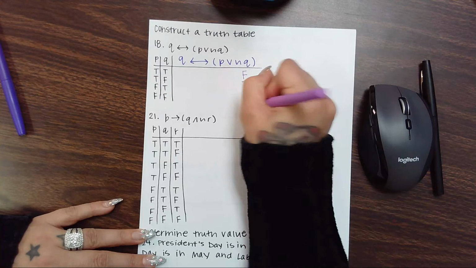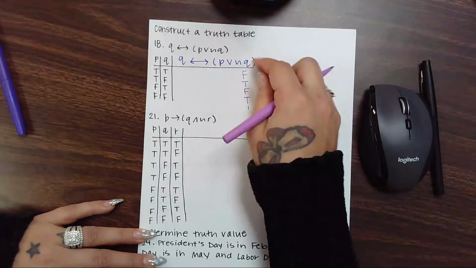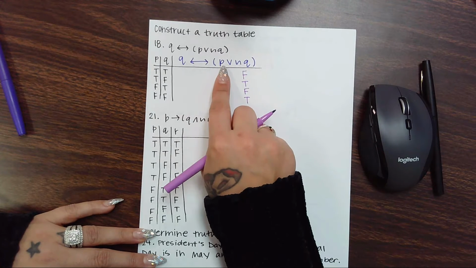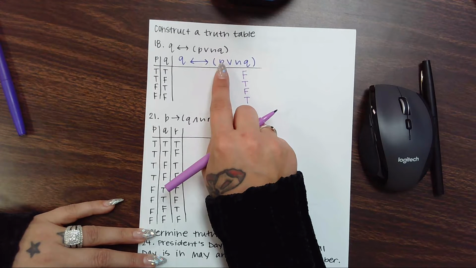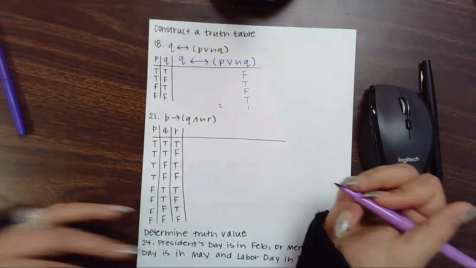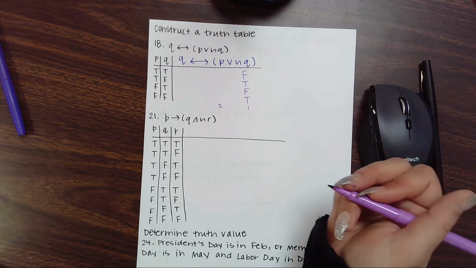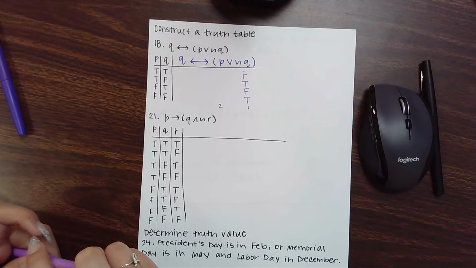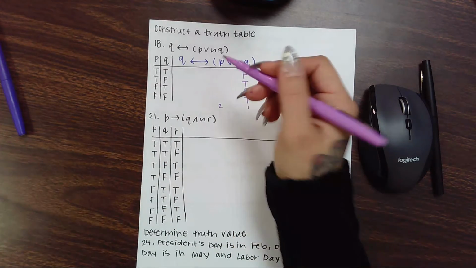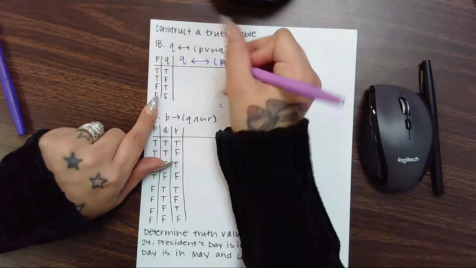That's the first line of work that I'm going to do. And then second, I would come over here, because I'm not done working within these parentheses. I have this simple statement, P. That's going to be the second column that I work on. There's no negation symbol in front of it. So it's literally just saying the statement P, and it's just these values.